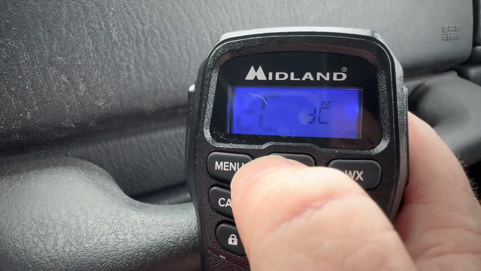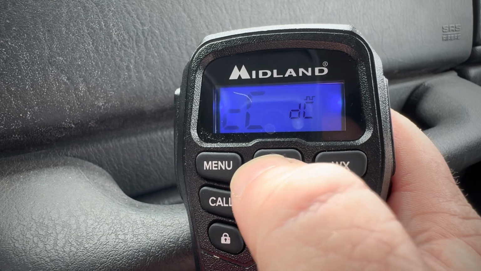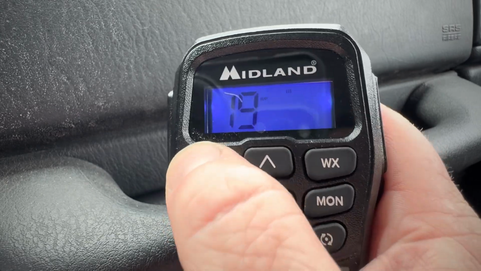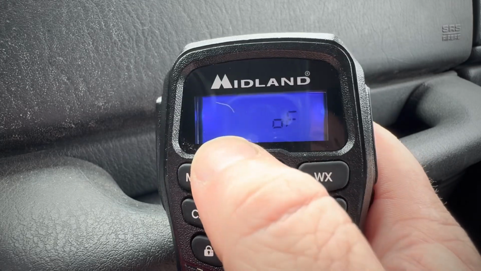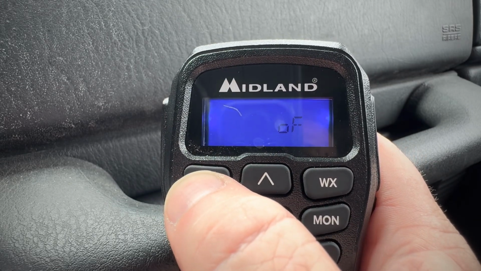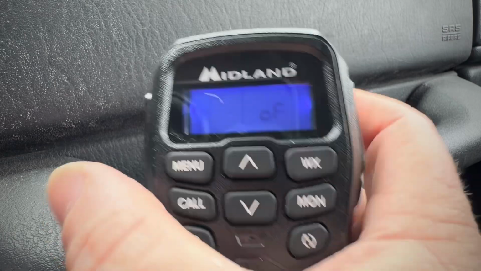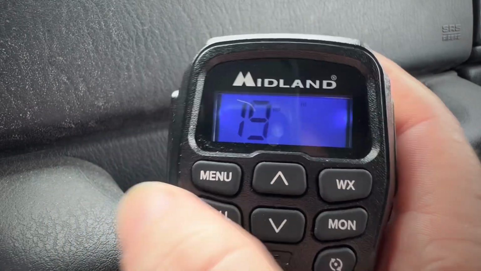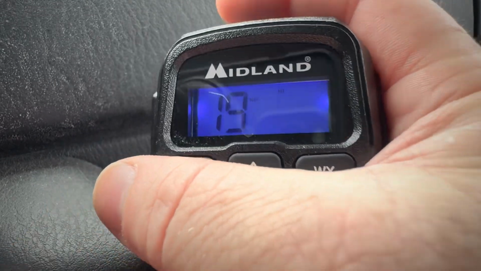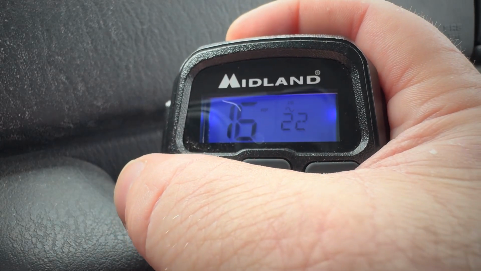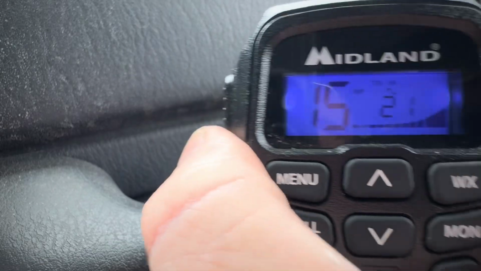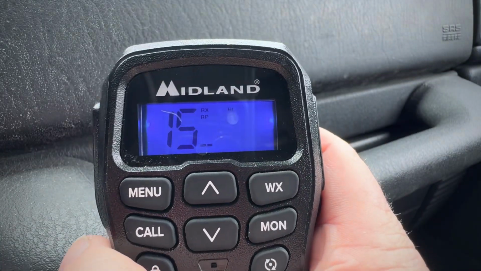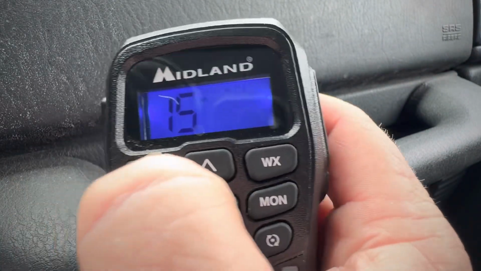So in the Midland menu, it is TC and RC. Transmit code, receive code. All right, now let me go to a frequency that I don't have anything on. I think I don't anyway. Let's just see. So 15. I do have something on it, but we'll show you anyway.